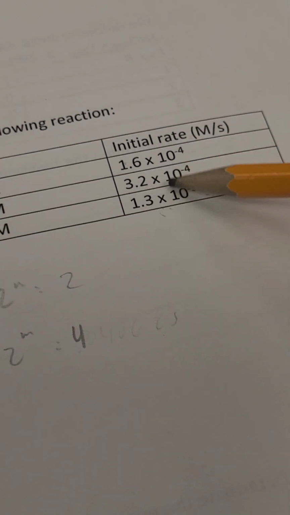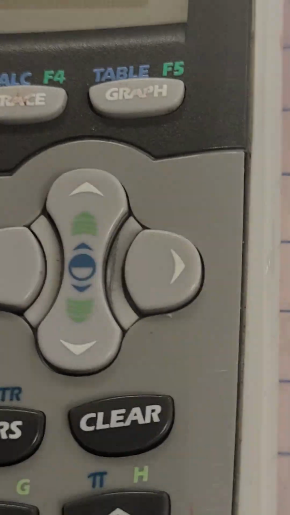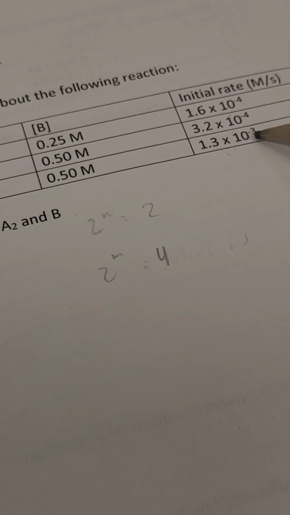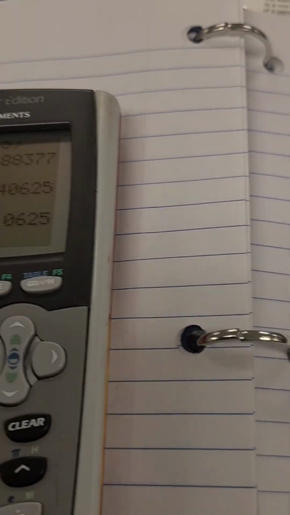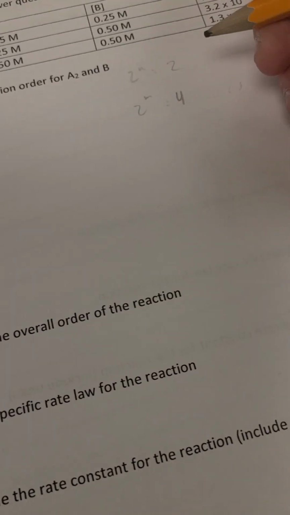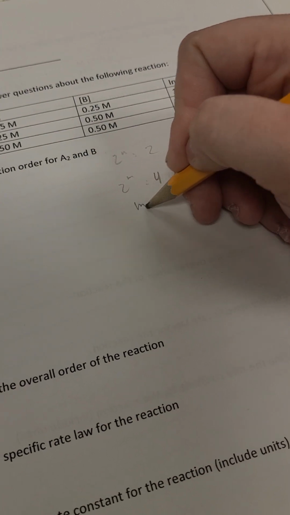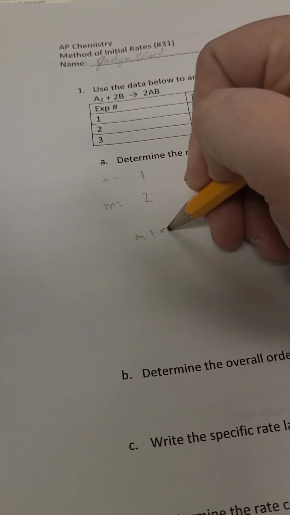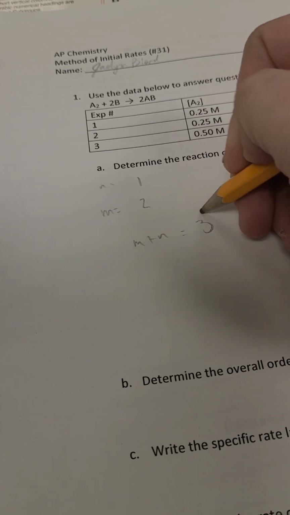Okay, so he said, whenever you divide those two, you have to turn that 1.3 into 13 to make that to the -4. And that gives you that number, and he said just use 4. So then we have this equals 4, so then m equals 2. And then m equals 2, so m plus n equals 3. B is in.